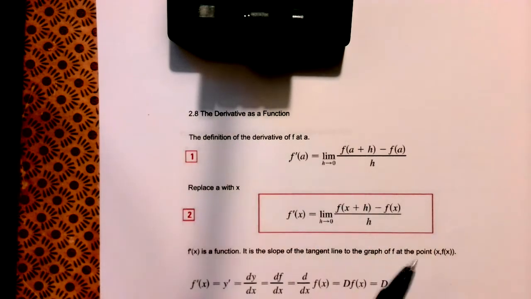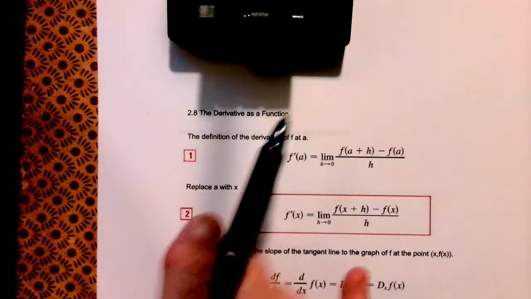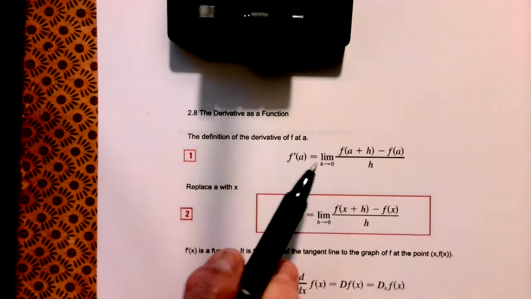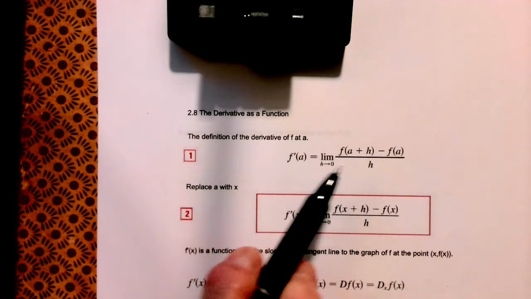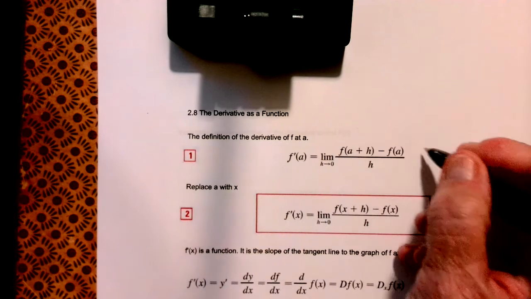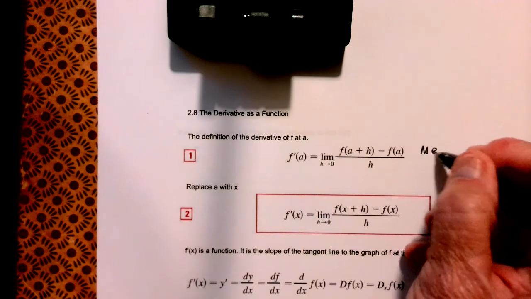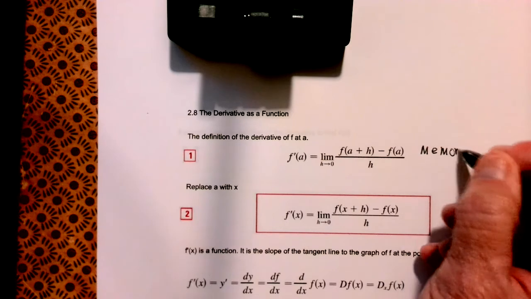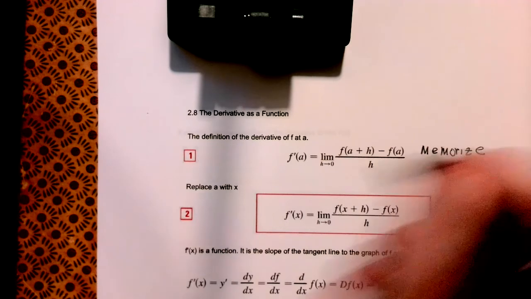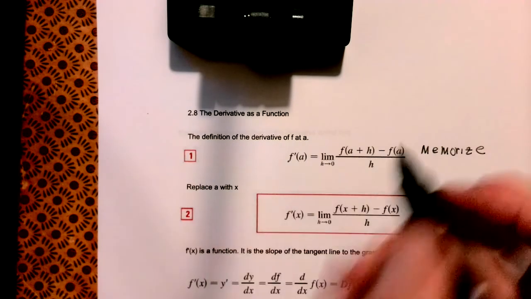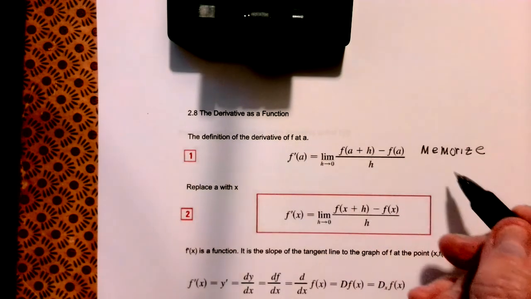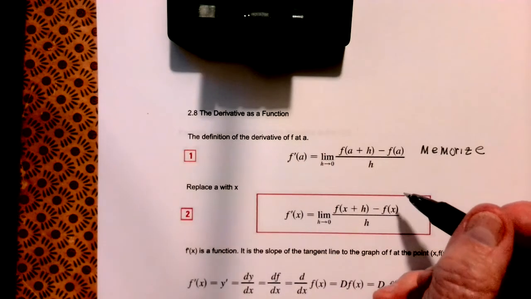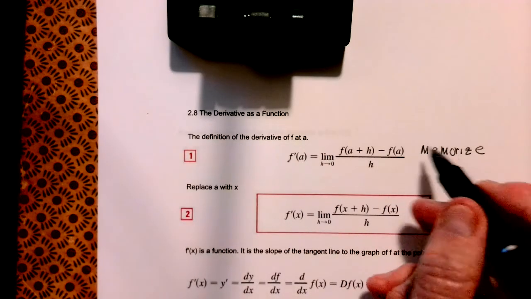Hello, class. I want to cover the next section, which is 2.8, the derivative as a function. We've already talked about the definition of the slope of the tangent line, or you can think of it as the instantaneous rate of change, because that's the same thing. Or if we're talking about a position function and velocity, we can also think of it as instantaneous velocity. So we should already know this.